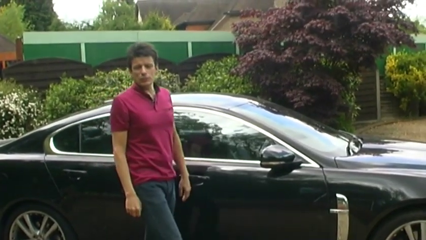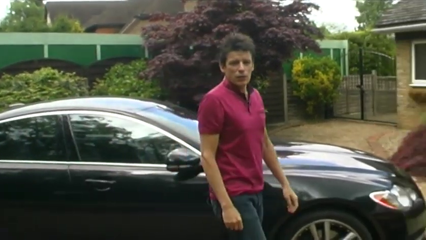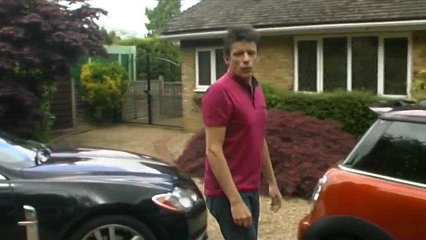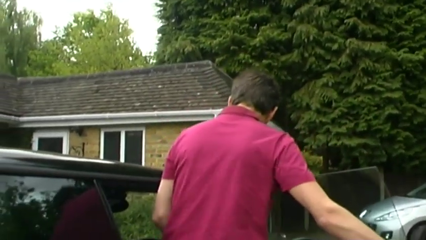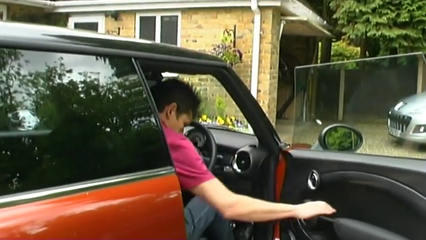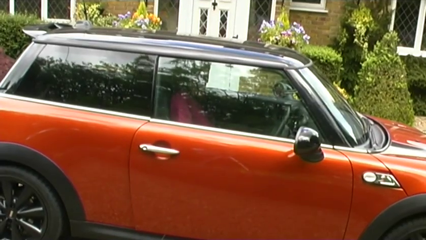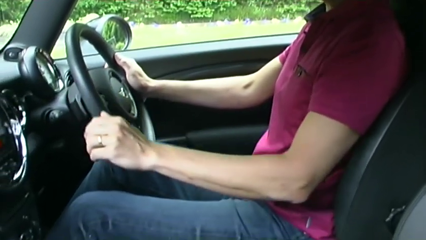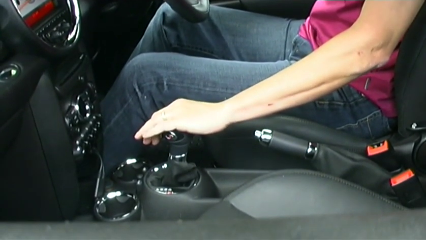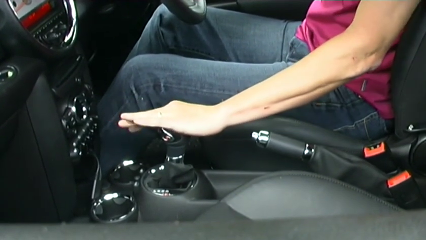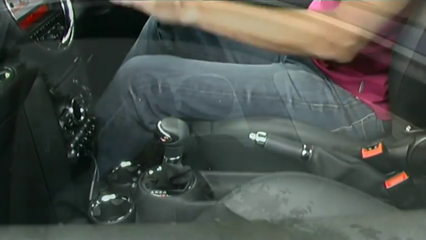In addition to an automatic with a rotary gear selector, we also have an automatic with a more traditional manual gear stick. From drive, you can select the manual override by moving the gear stick over to the left and then selecting higher or lower gears by moving the gear stick forwards and backwards.